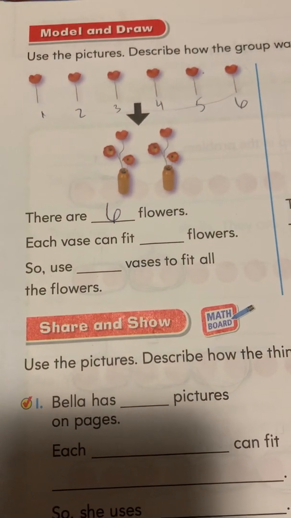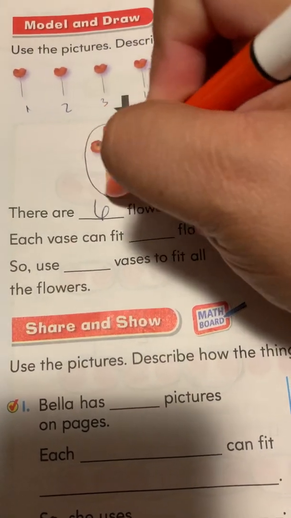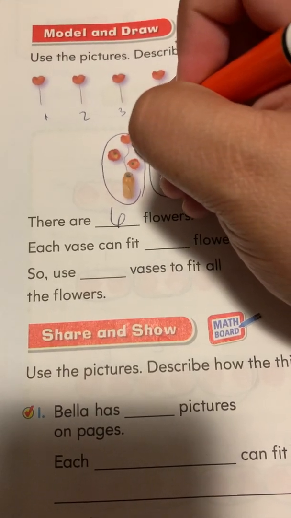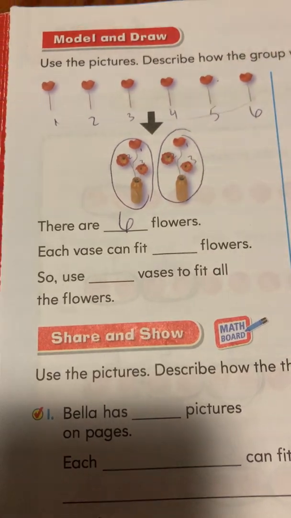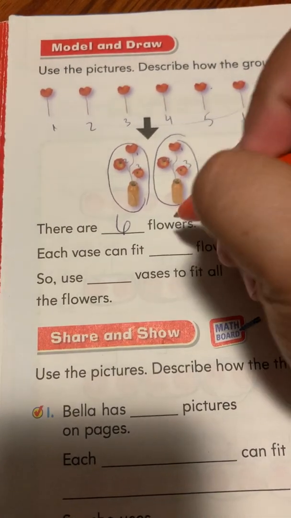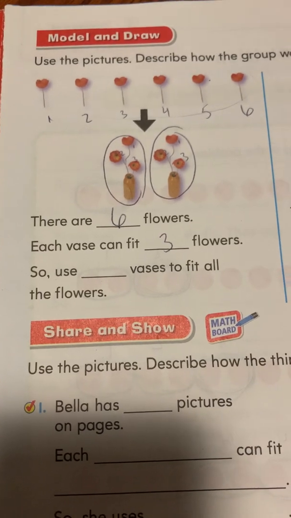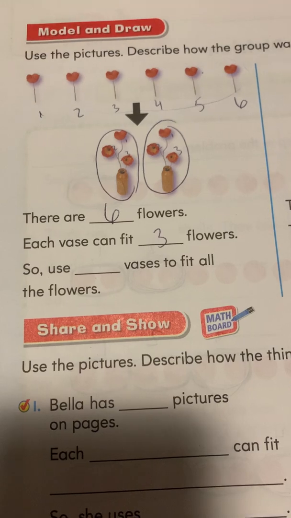Each vase can fit, here's one, here's another, and each one fits 1, 2, 3, 1, 2, 3. Each vase can fit 3 flowers. Okay, so it says use blank vases to fit all the flowers.